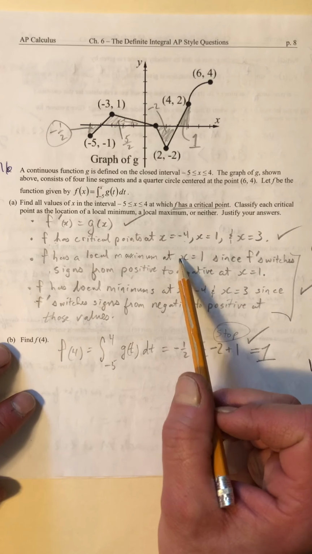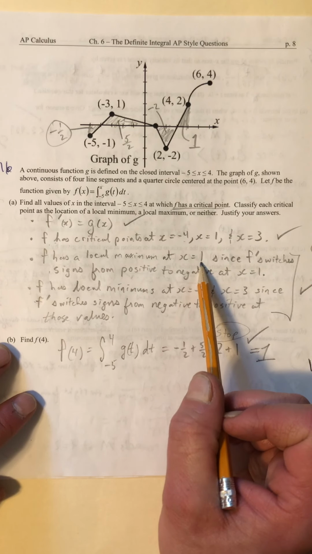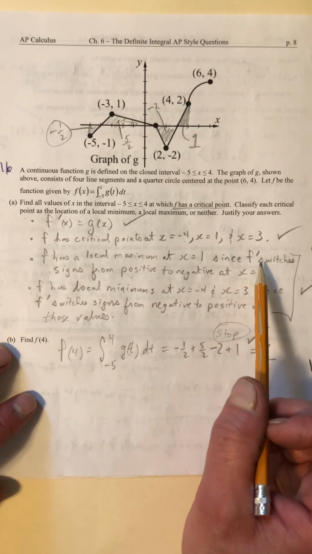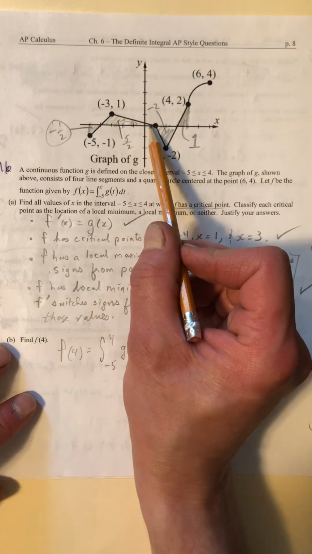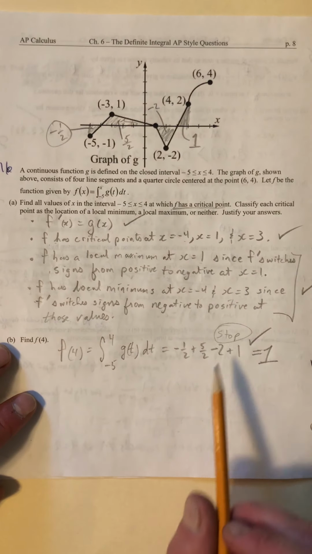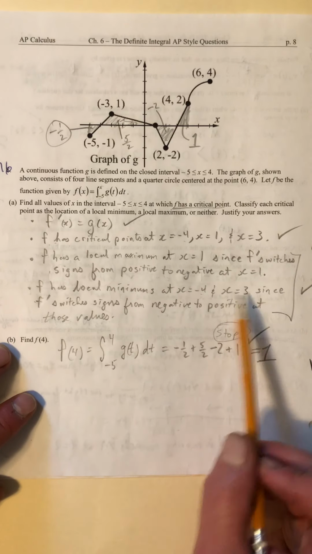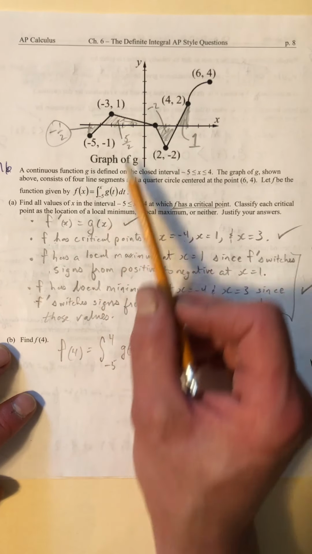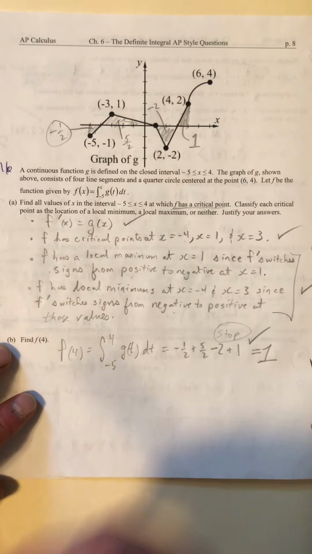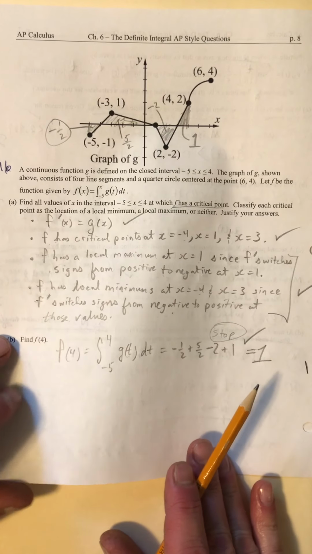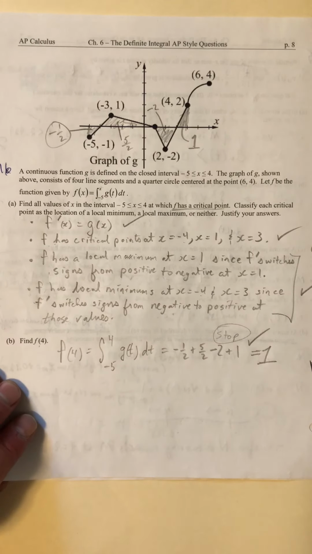And f has a local max at -1, or sorry, +1, since the derivative switches signs from positive to negative at 1. You see, positive values switching to negative values. Local minimum at -4 and 3, since the derivative f prime, which is represented by this graph of g, switches signs from negative to positive at those values. That's your reasoning.